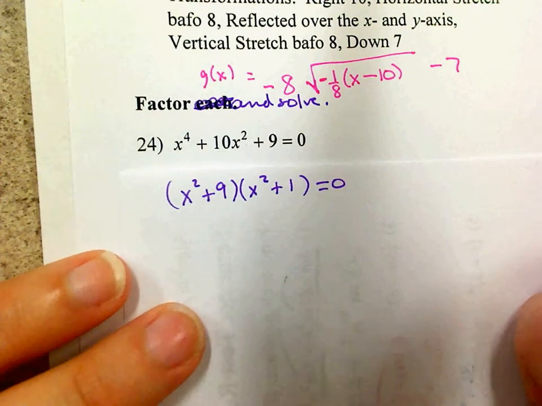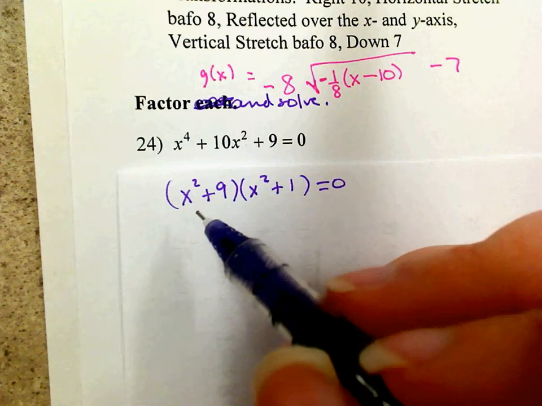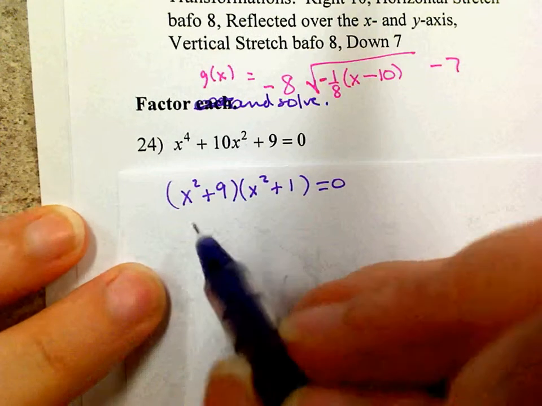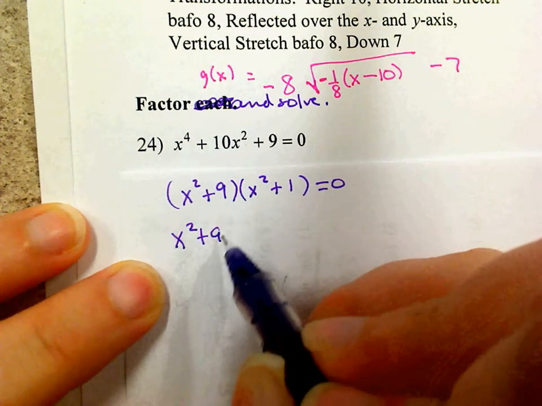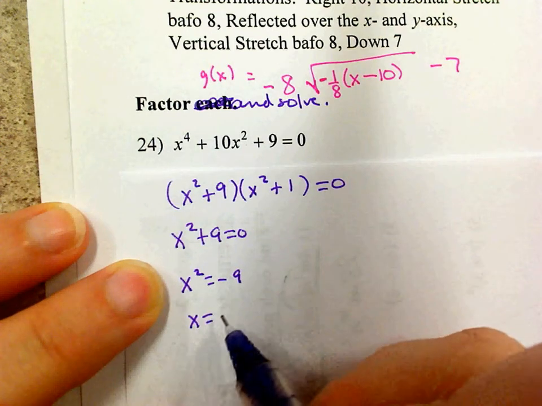They can factor in that you can put your answers in factor form. But if I were asking you to solve, then you could say x squared plus 9 equals 0. So x squared equals -9. Take the square root, and the square root of -9 is 3i. So I've got plus and minus 3i.